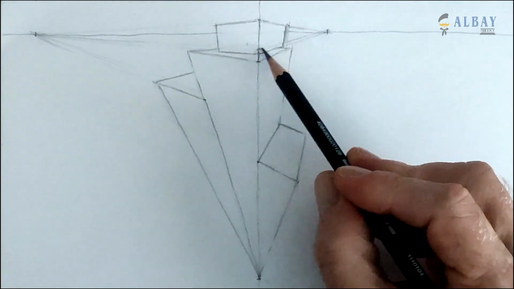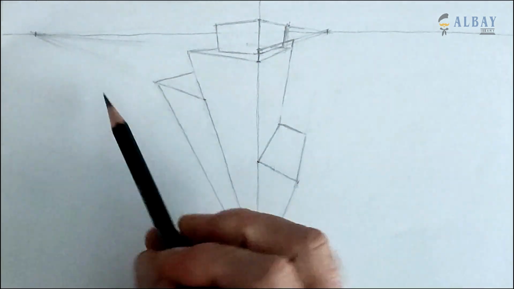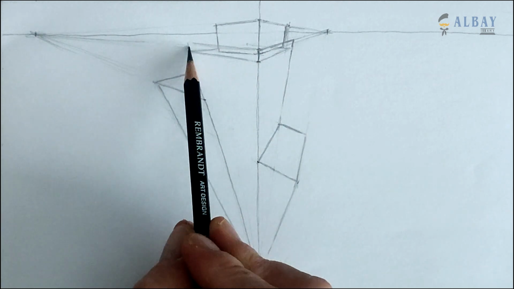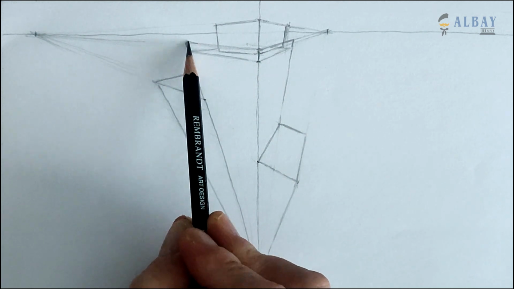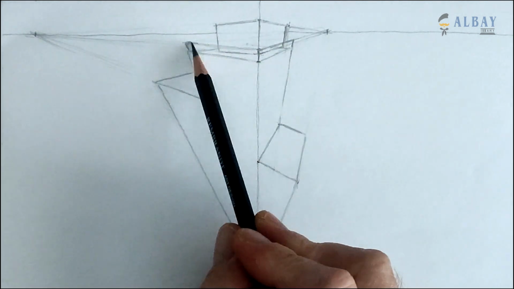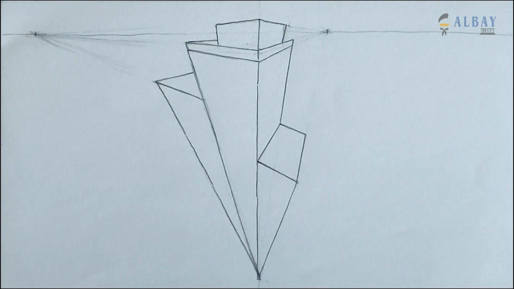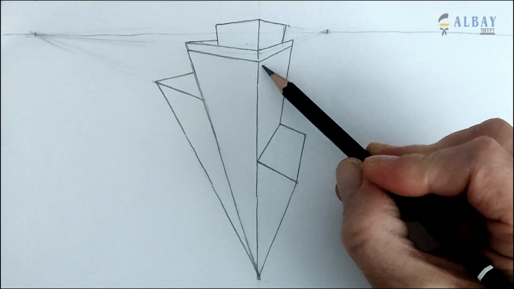Now I'm going to add a detail here, something like a wall. The rules of perspective are still in play. Let me clarify the lines a little bit. Good. It looks better.